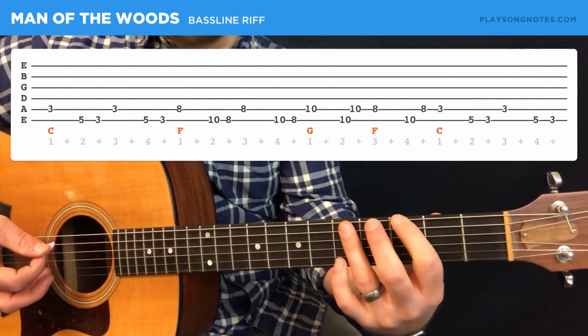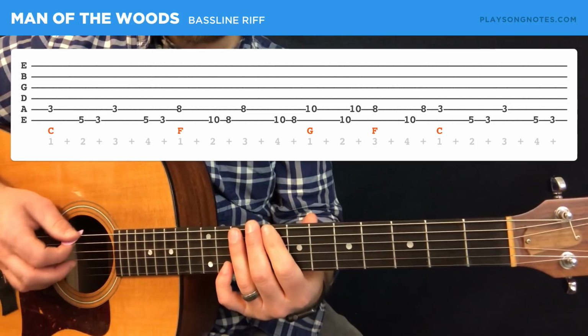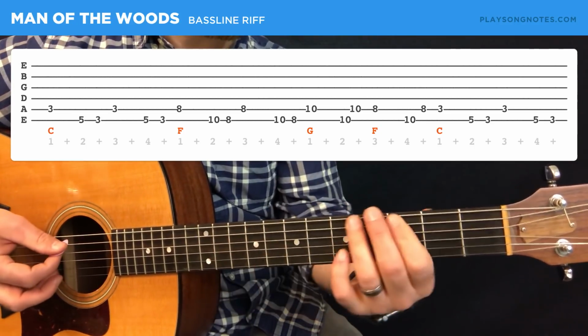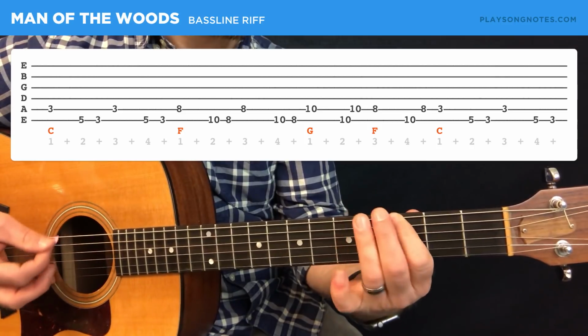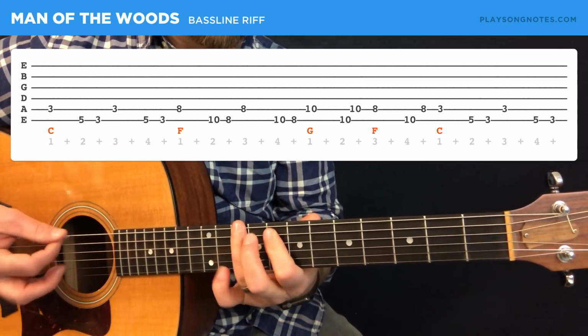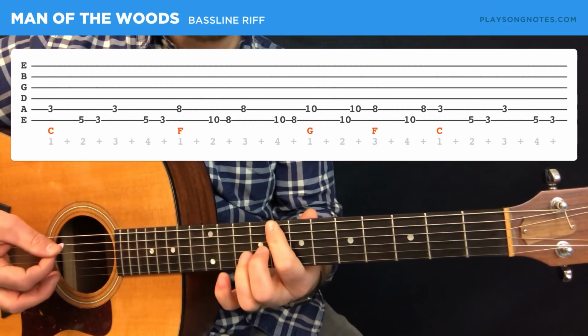And then you have that same shape, just moved up to the 8th fret and 10th fret. See, that's the same shape, right? You just have a different reference root note. So keep that in mind when you're practicing it.